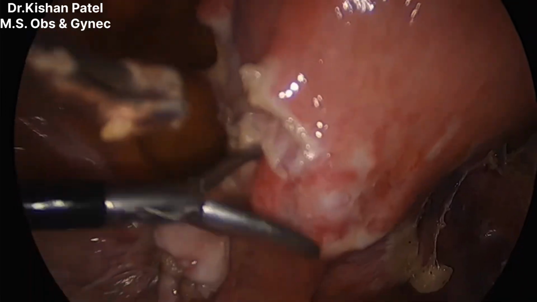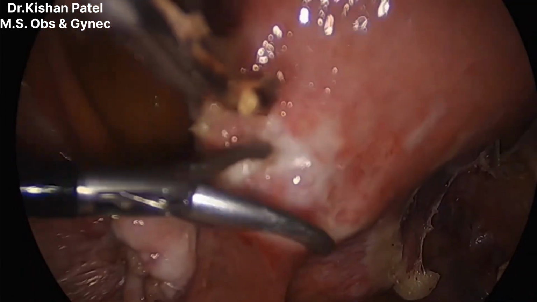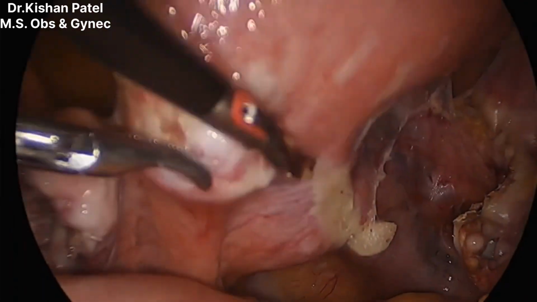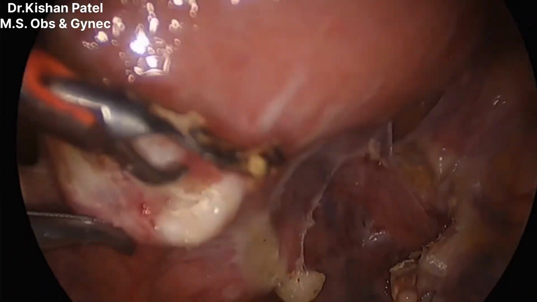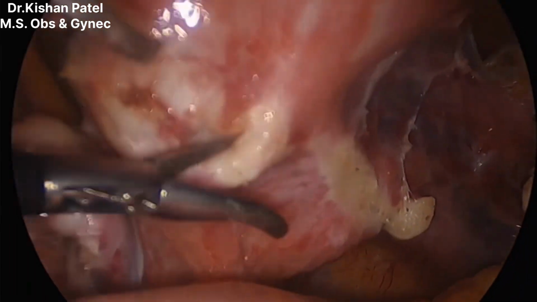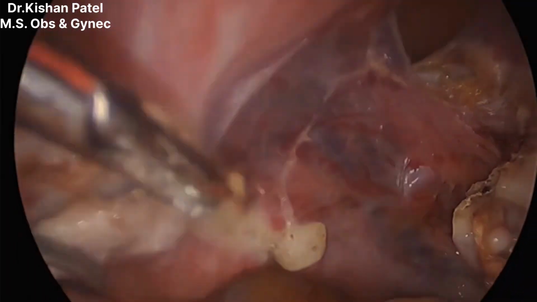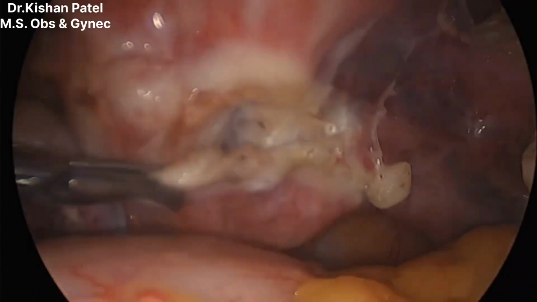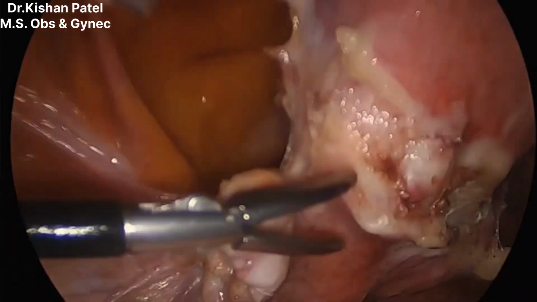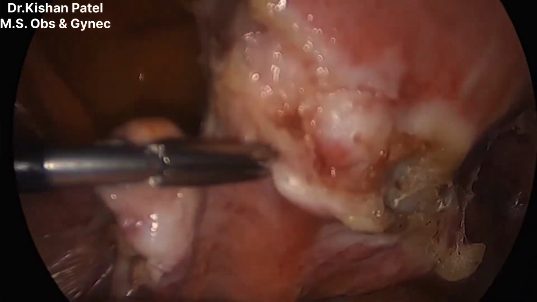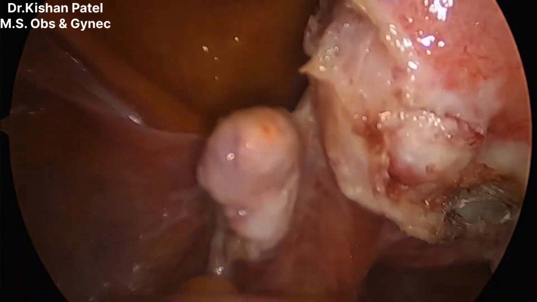the peritoneum from the fibroid, then we'll separate from the fibroid, okay. So I am cutting the peritoneum only and reaching downward. Now I will separate the peritoneum from the fibroid, so we can reach up to the uterosacral ligament.